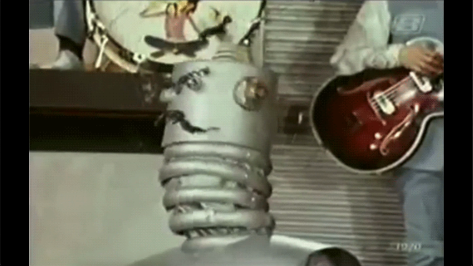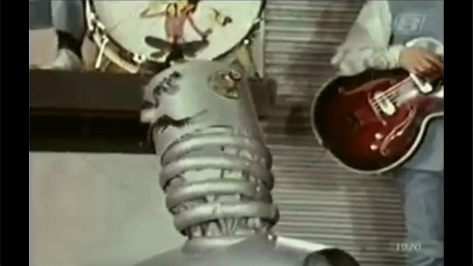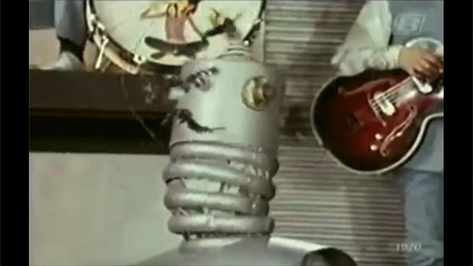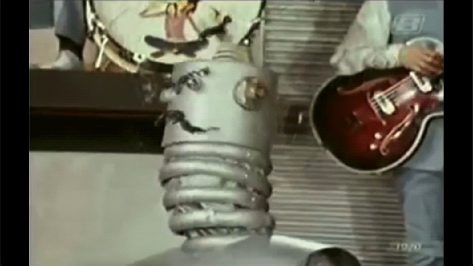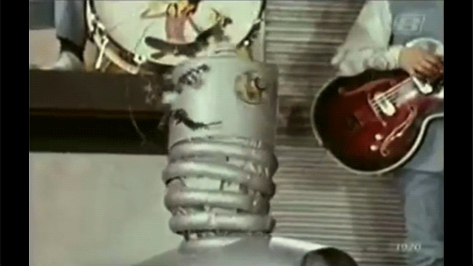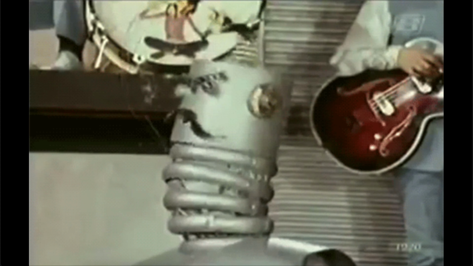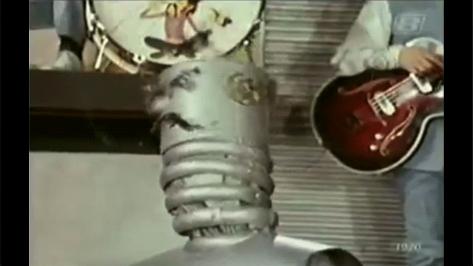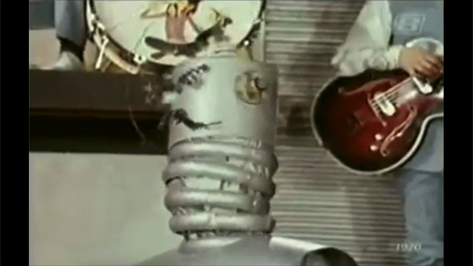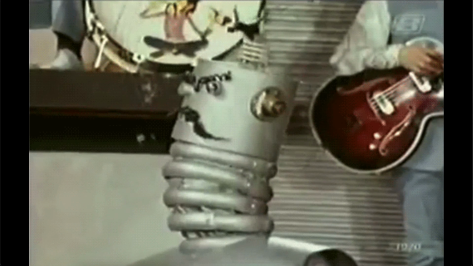So there's sound happening in this scene for sure. But the main attraction is a robot that's grooving. And as it grooves, I'm trying to understand its anatomy. What the... You know what? Actually, now that I look at it, it has a face. And it took me a while to see that.